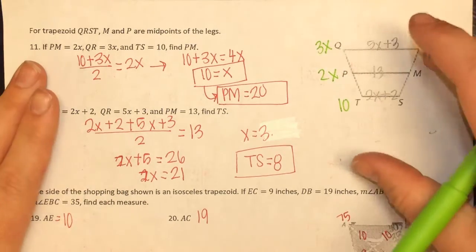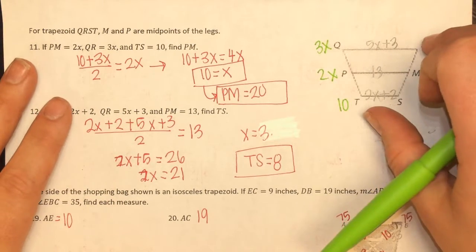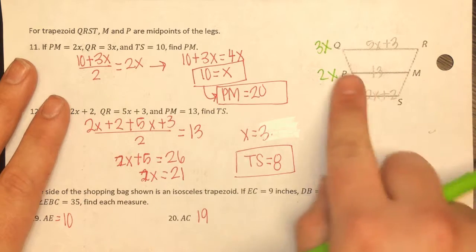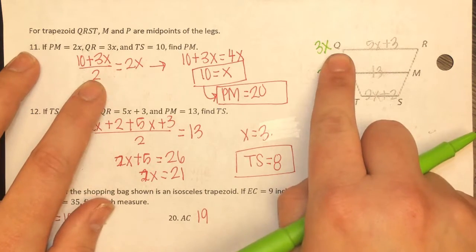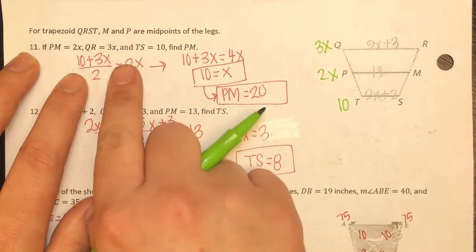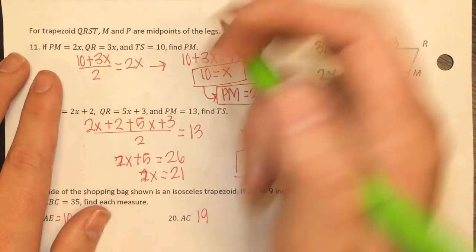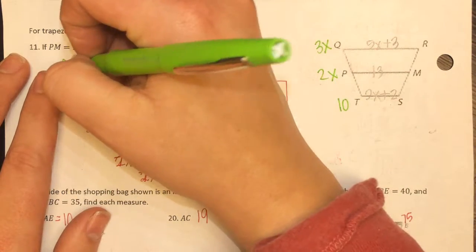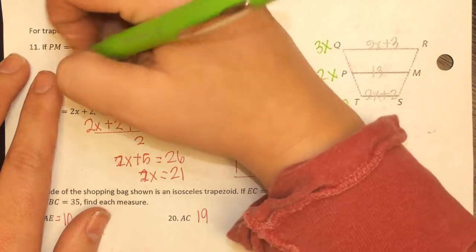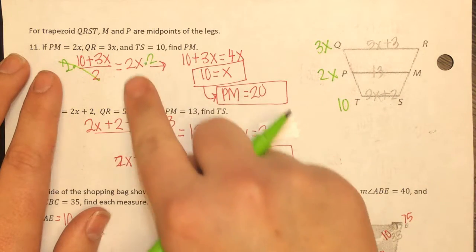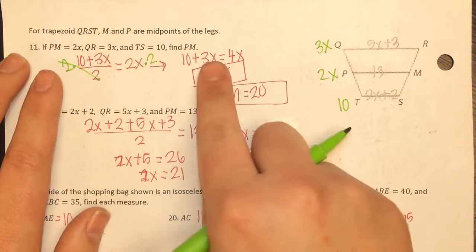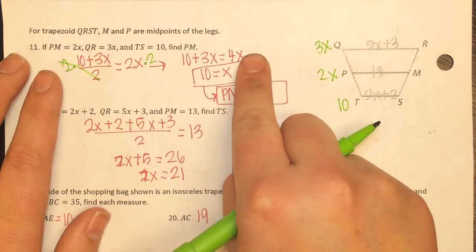So you take the two bases, add them together, and divide by 2 to get your mid-segment. So (10 + 3x) divided by 2 equals 2x. Here, a lot of us got confused in just solving this equation. You just multiply each side by 2. You are multiplying, so you can multiply those two together. So 10 plus 3x, and then 2 times 2 is 4.